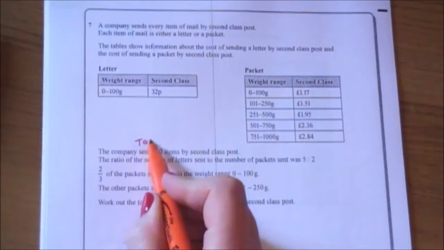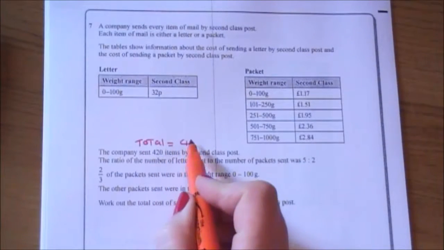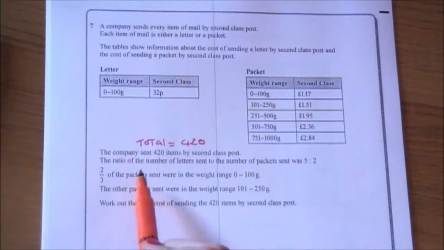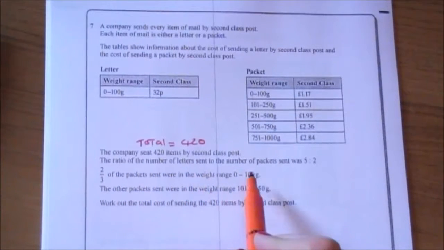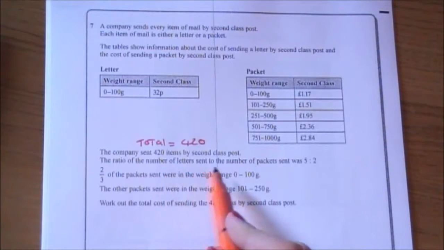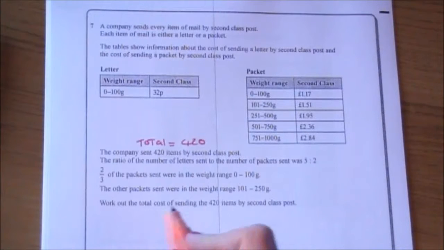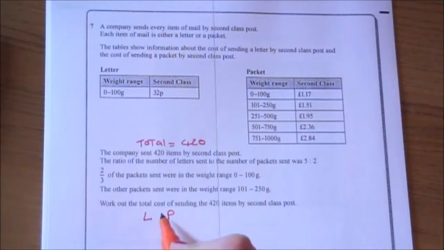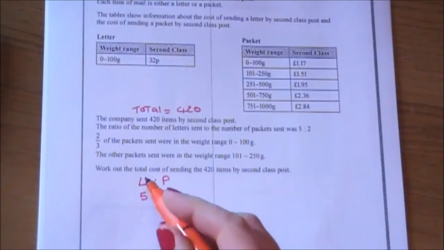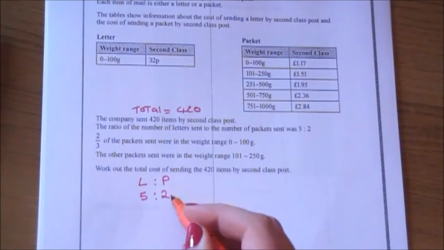So straight away I'm thinking of that as my total. There's 420 items altogether. The ratio of the number of letters to the number of packets was 5:2. Now ratio is always written in the order that they're given to you. So we were given letters first and then we were given packets. So my ratio is going to be letters to packets in the ratio of 5:2. So for every 5 letters that were sent, there were 2 packets sent.